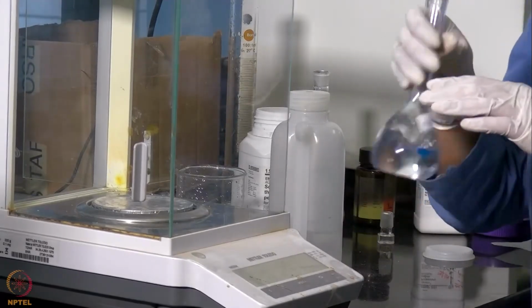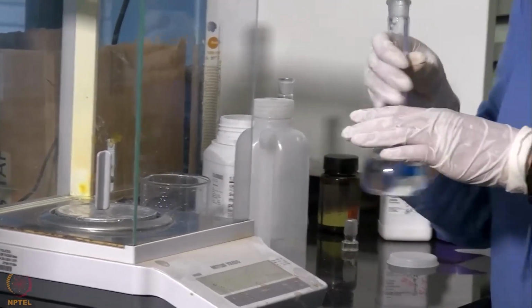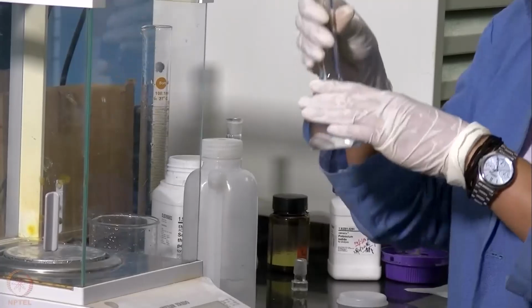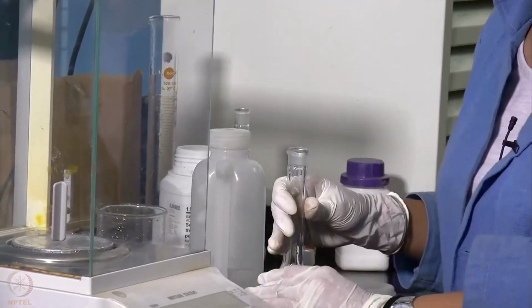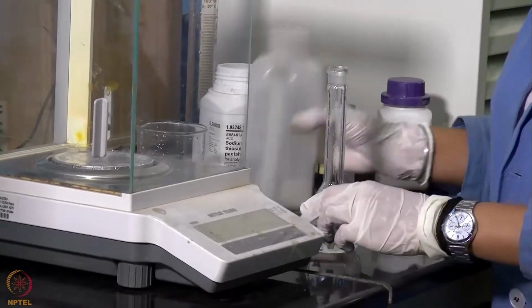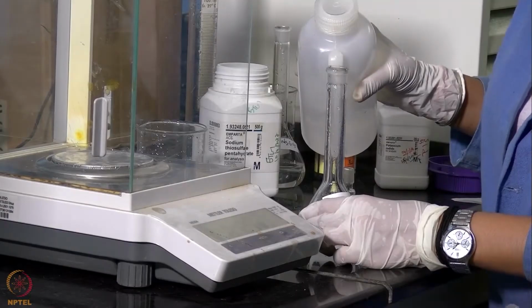We will stir the contents. After the sodium thiosulfate has dissolved, we will make up the volume to 100 ml.